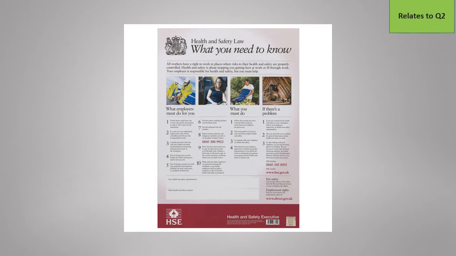But what it's saying, you'll see this up in most employment buildings. As I say, it is law, so it needs to be on the wall. It could be on the entrance when you walk into a building. I've seen them in staff rooms, and it's telling you what employers must do for you, what you must do, and also if there's a problem.